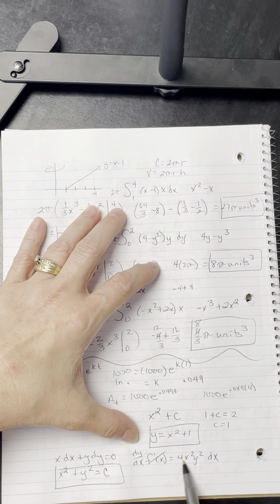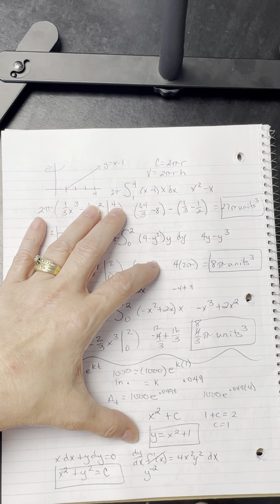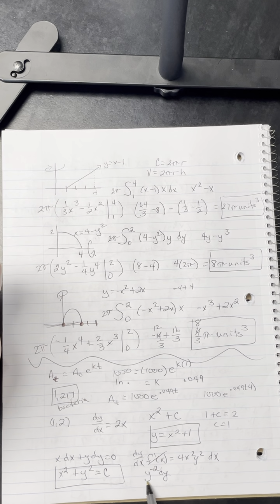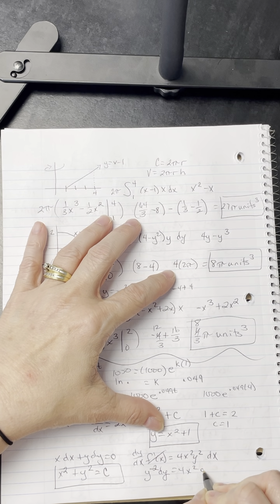So when I divide it away from the rest of the things, that makes it 1 over y squared. So I'm going to write that as 1 over y squared dy equals my 4x squared dx.